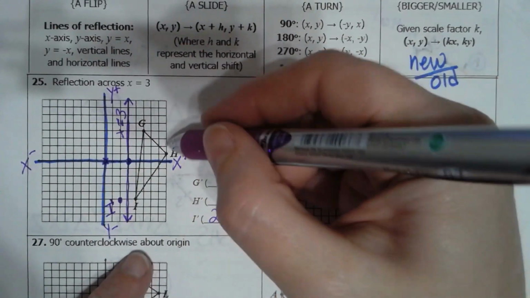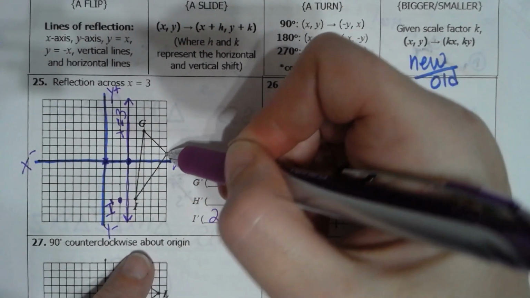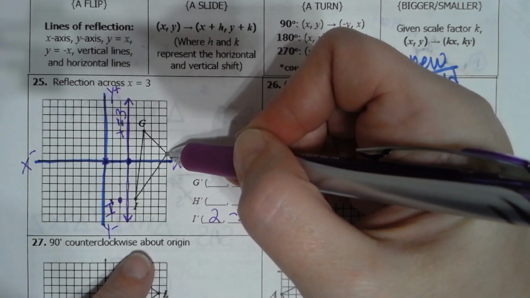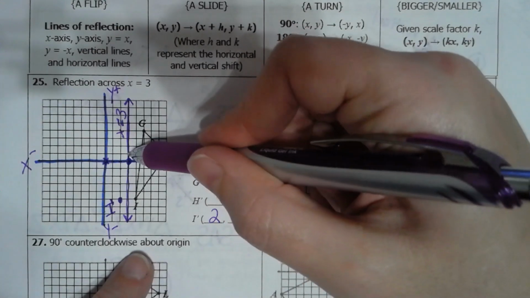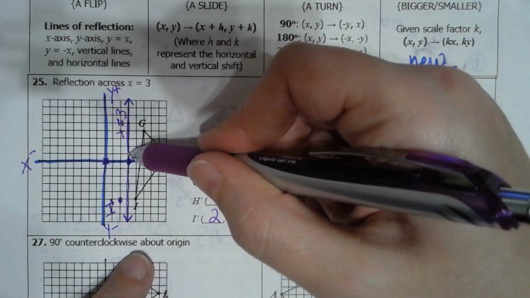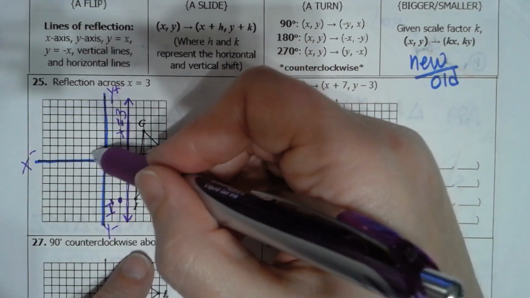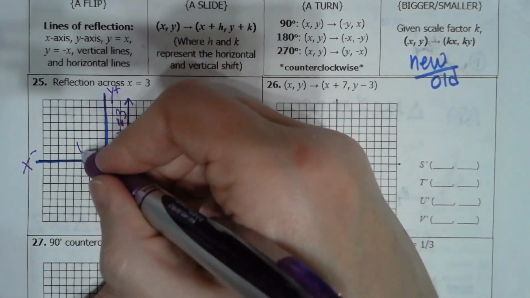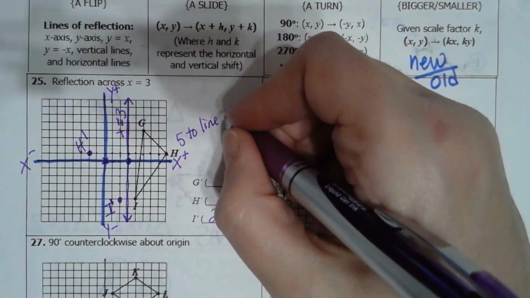Okay, so let's do the same thing for H. I'm going to put my pen on H, and then I'm going to start counting. This is 0, and then we're going to start 1, 2, 3, 4, 5. We're at the line, so now we move 5 more. 1, 2, 3, 4, 5. H prime. Okay, 5 to the line, right?